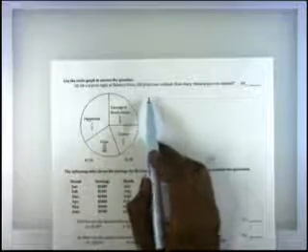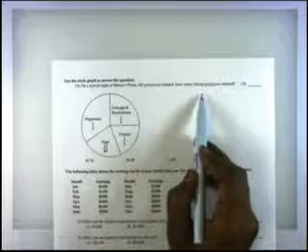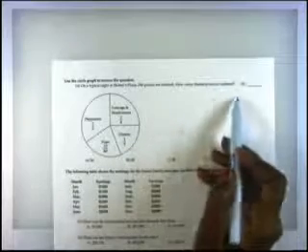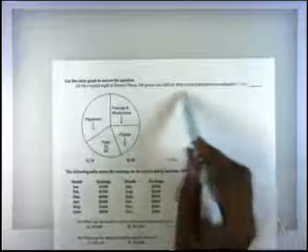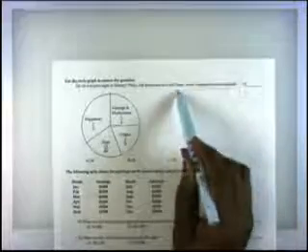So here also a typical night at Skinny's Pizza, 240 pizzas are ordered. How many cheese pizzas ordered? So here, sausage, mushroom, cheese, ham and pepperoni. So the question is, how many cheese pizzas ordered?